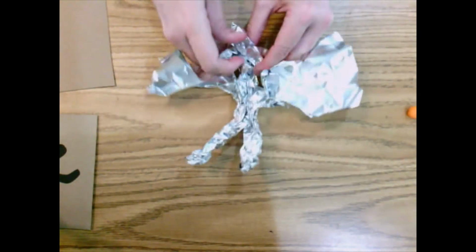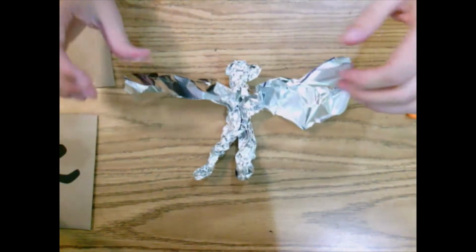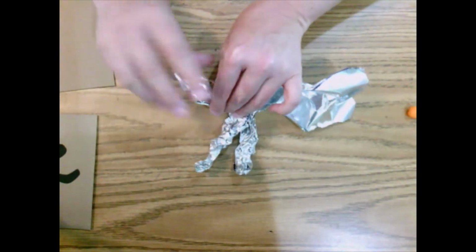My head, I'm going to scrunch down. There's my head. Now it looks like I have wings. If you want wings, just leave them like that. I'm going to make them into arms. You can kind of twist them and scrunch them.